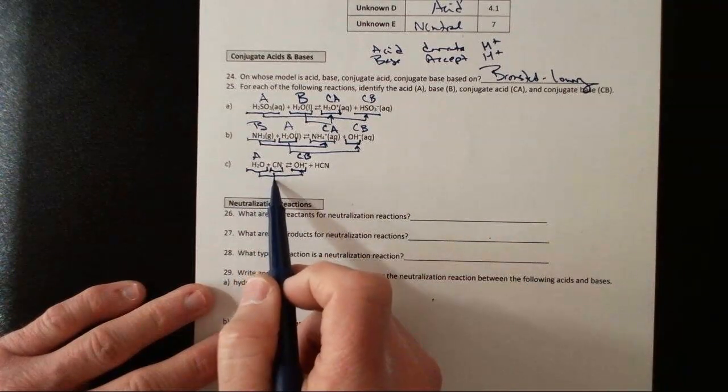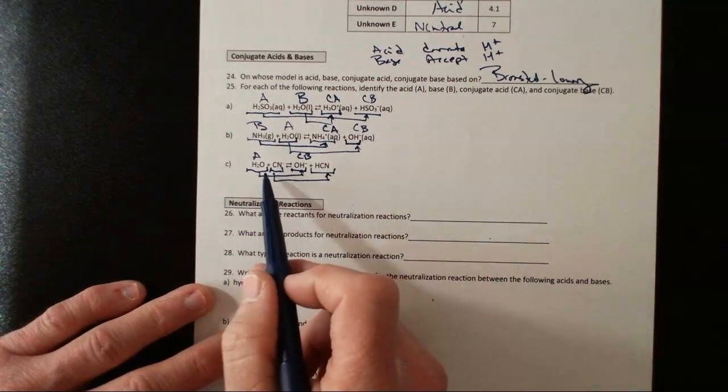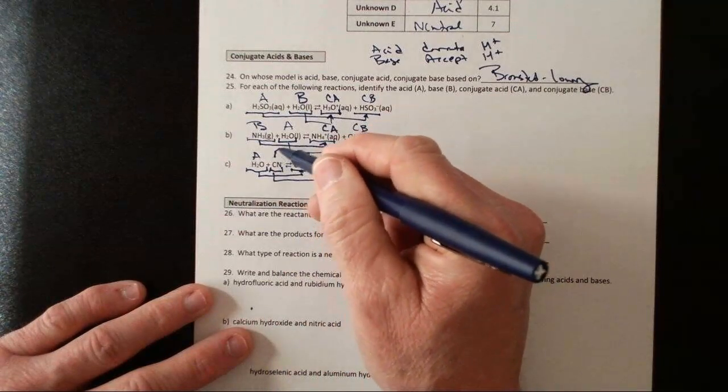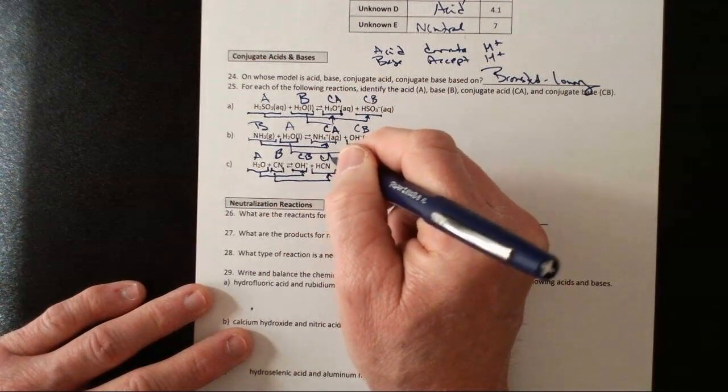CN becomes HCN, so it accepted a hydrogen ion, so that means that's a base, and it becomes our conjugate acid.